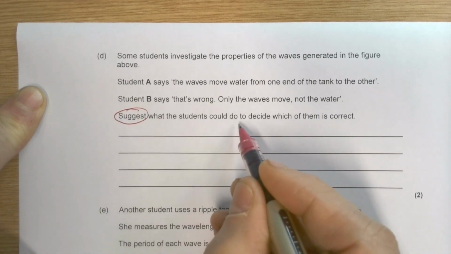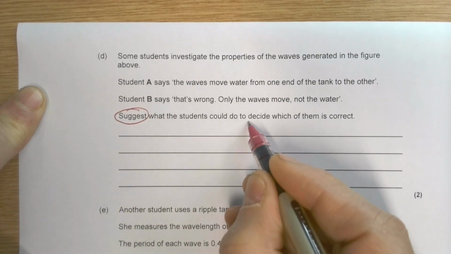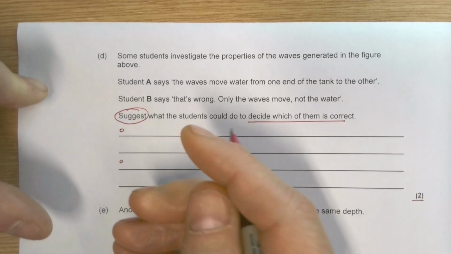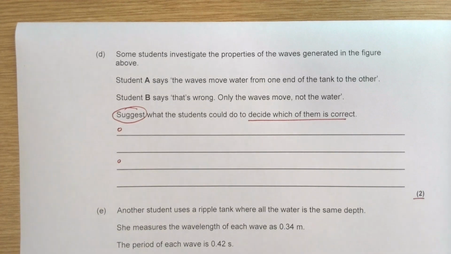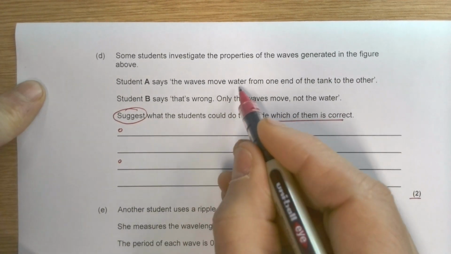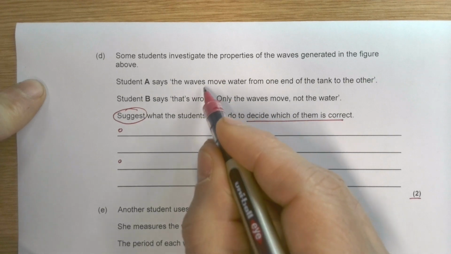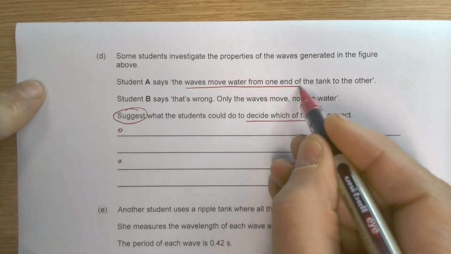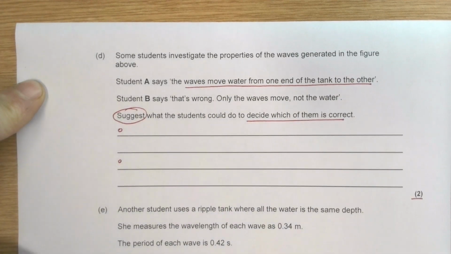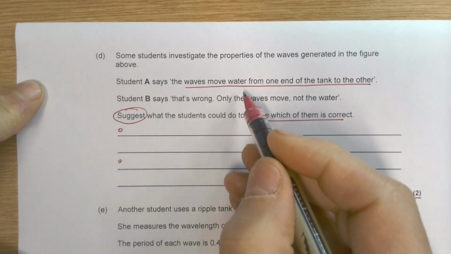So, what they can do to decide which of them is correct. We have 2 marks, 1, 2. Okay, so this is an interesting thing here. One student says water moves from one end, the waves move water from one end of the tank to the other. And this one says only the waves move and not the water. So they need to find something to find out whether the water moves from one end of the tank to the other.